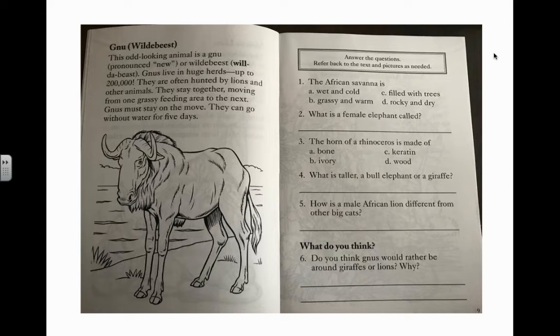They are often hunted by lions and other animals. They stay together, moving from one grassy feeding area to the next. Gnus must stay on the move. They can go without water for 5 days.